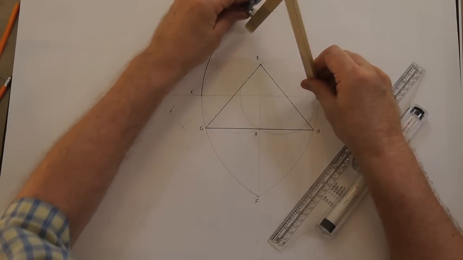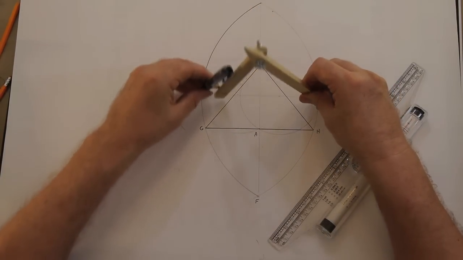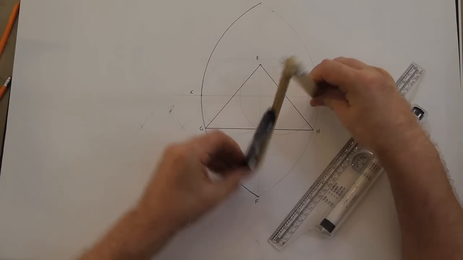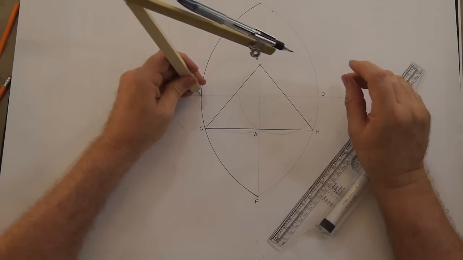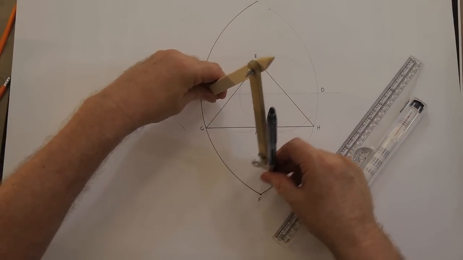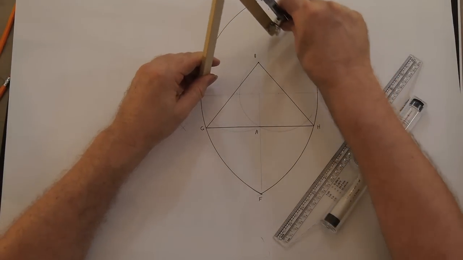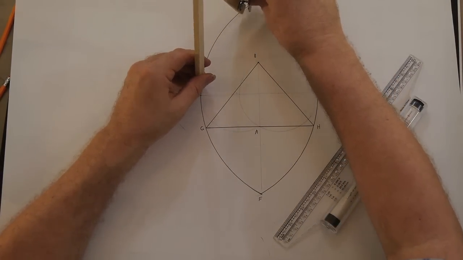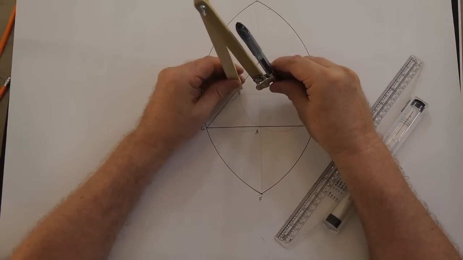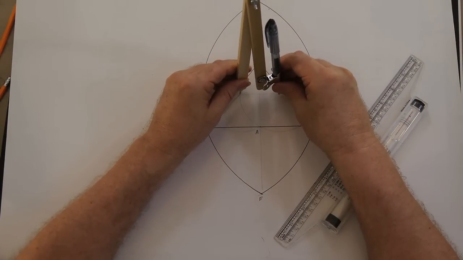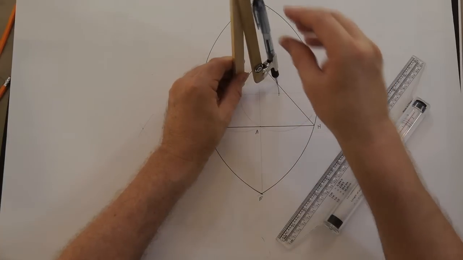So I'm going to just ink this in like this. And I'm going to draw this in.